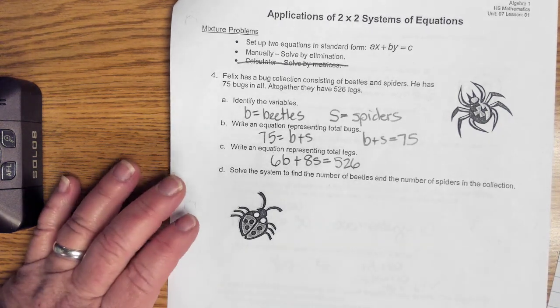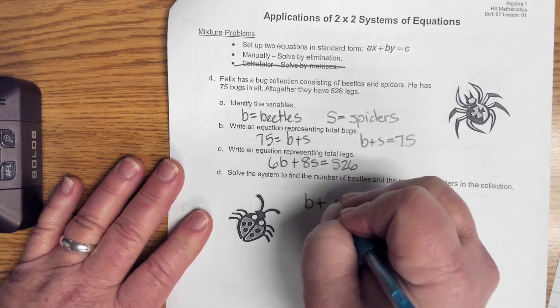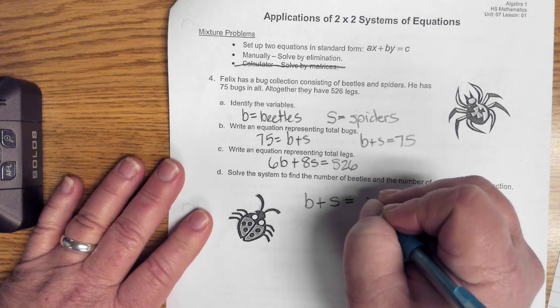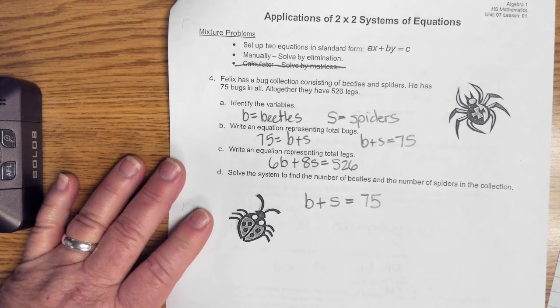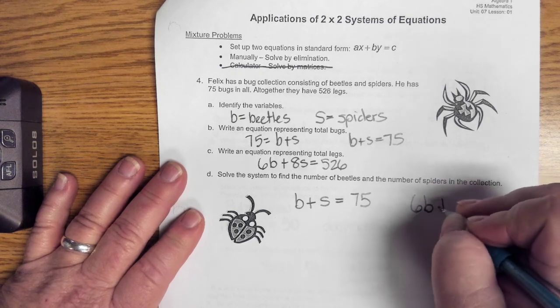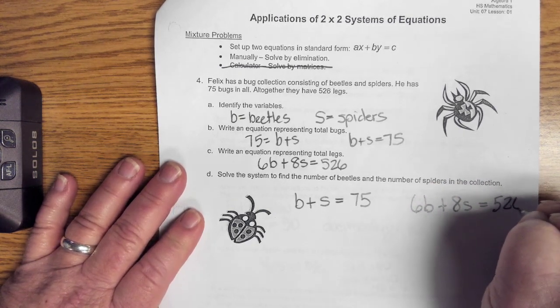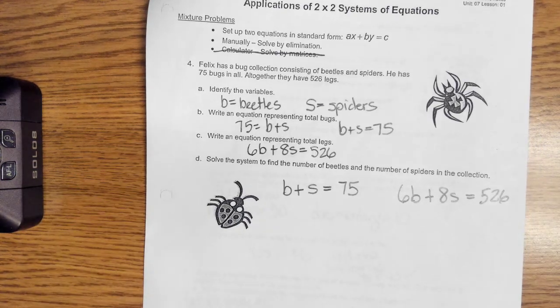So, they said solve this by elimination. So, I have B plus S is equal to 75, don't I? And then I have 6B plus 8S is equal to 526. What do you think is going to be easiest to do?